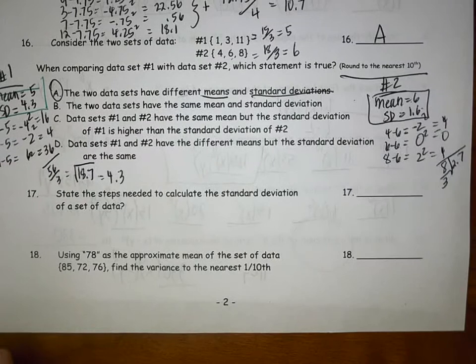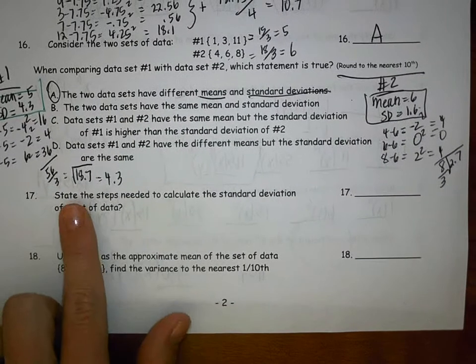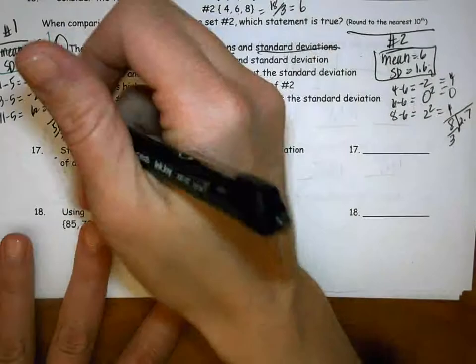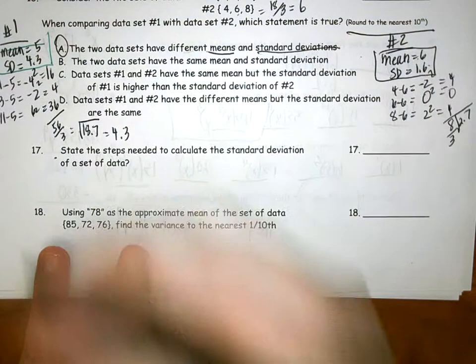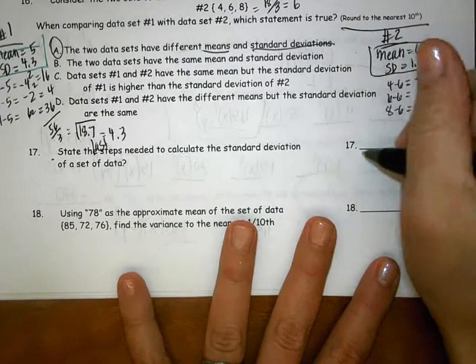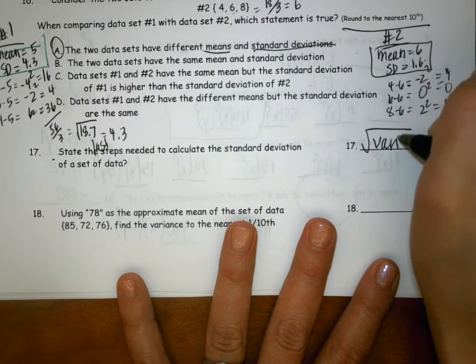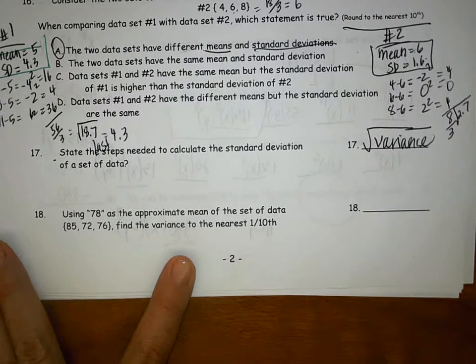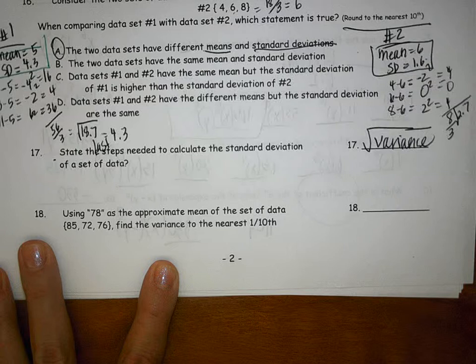Okay, state the steps needed to calculate the standard deviation of a set of data. Actually, it's basically, you should have said state the last step needed to calculate the standard deviation, and what is that? The square root of the variance. All right. Okay, last one, number 18.